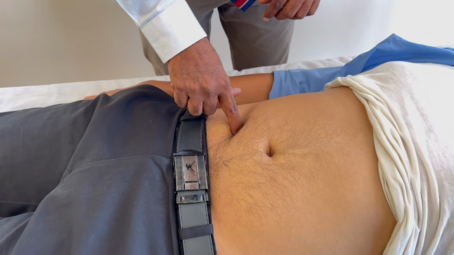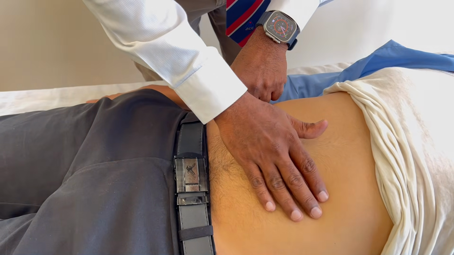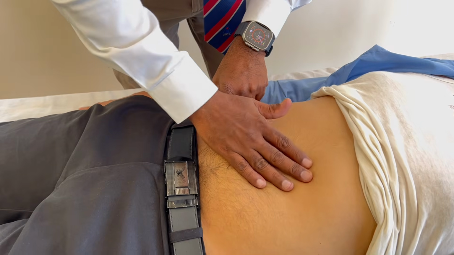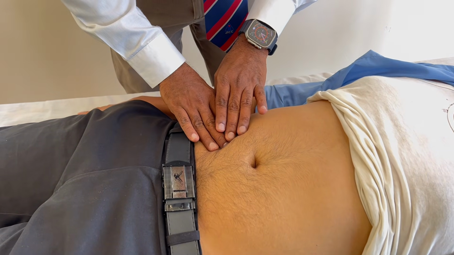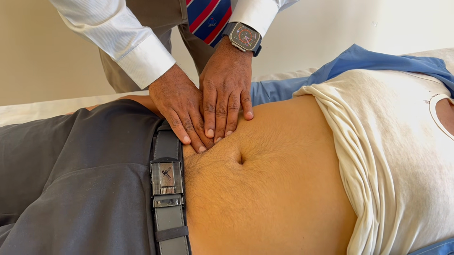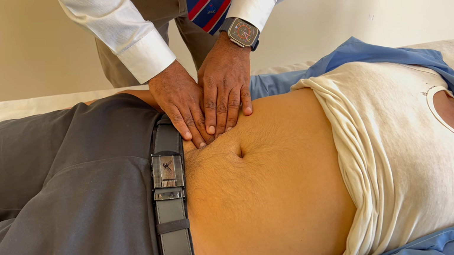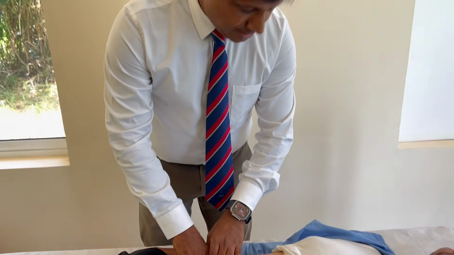McBurney's sign is when we examine the abdomen in a suspected patient of appendicitis, compared to the rest of the abdomen, you will get the maximum tenderness at the McBurney's site. So when I'm pressing, yes, severe pain at the McBurney's point. That is the McBurney's sign.